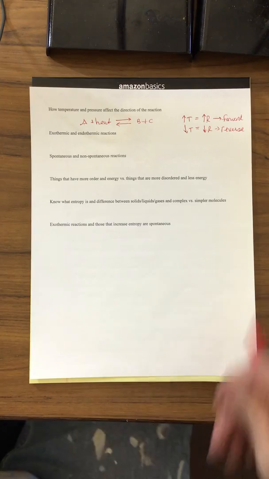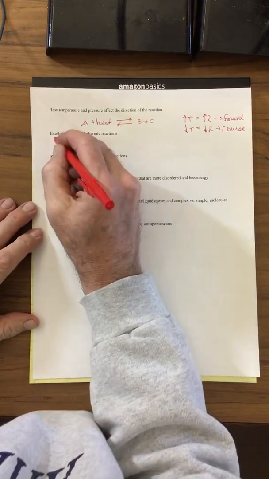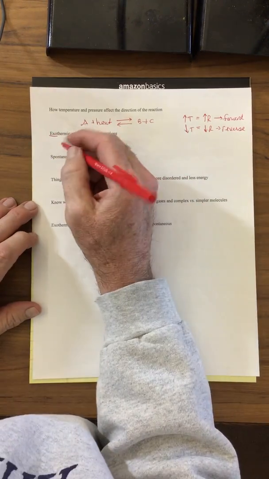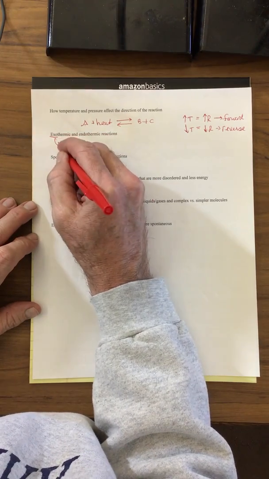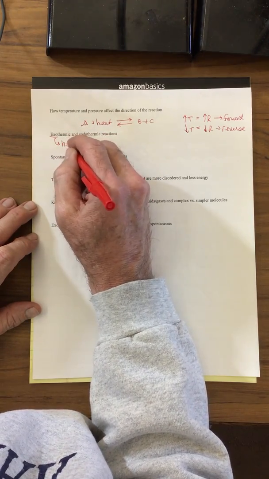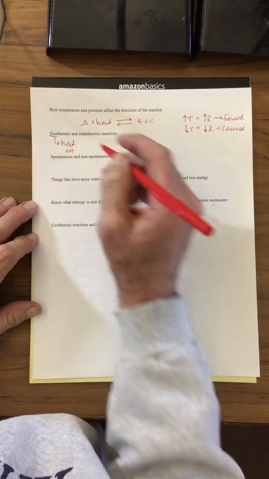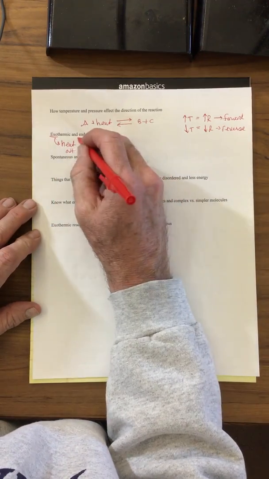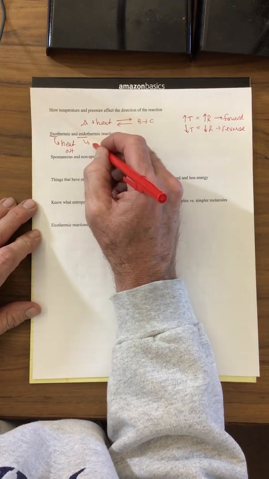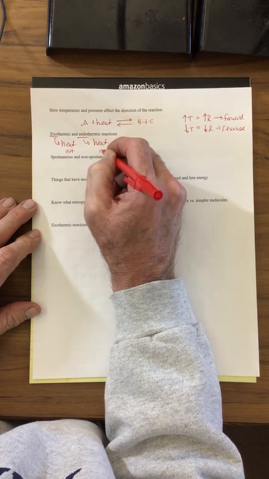Exothermic and endothermic reactions. Remember, exo means exit, therm means heat, okay? This is going to be heat coming out. Things are going to get hotter. Endothermic, N, that means you have to put heat in to the reaction.